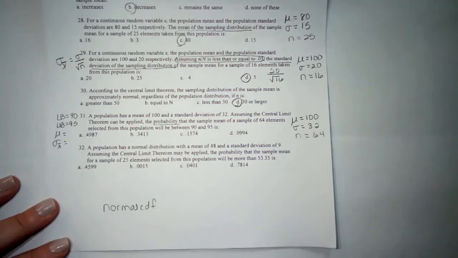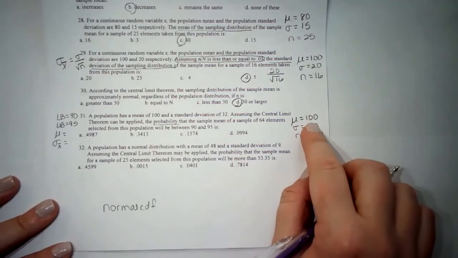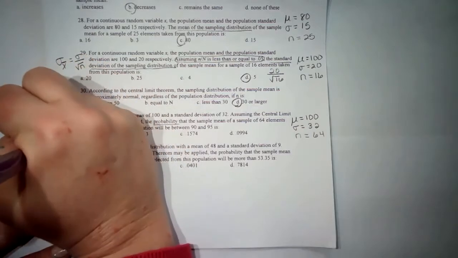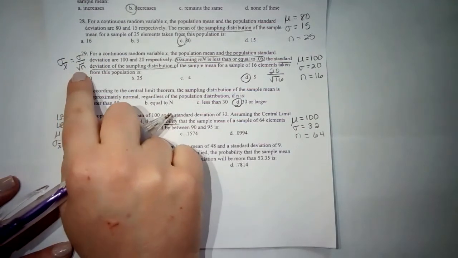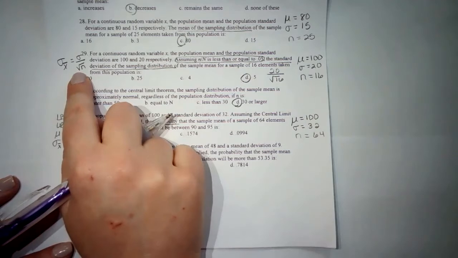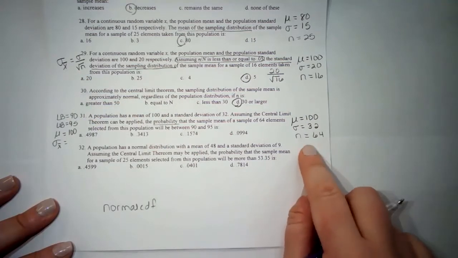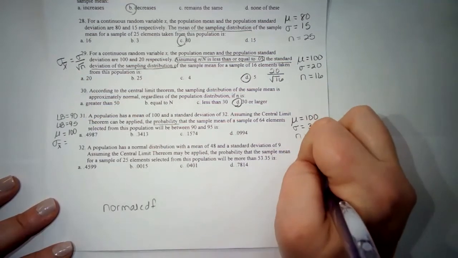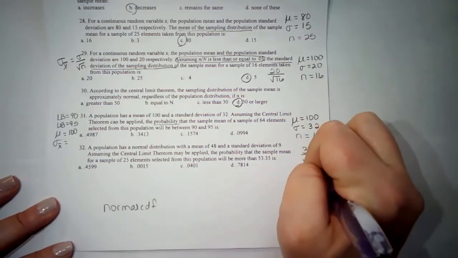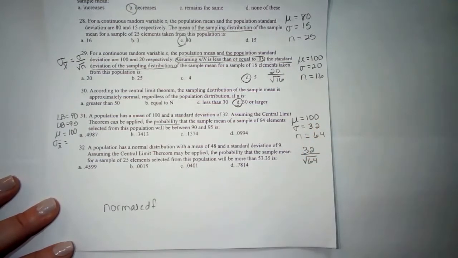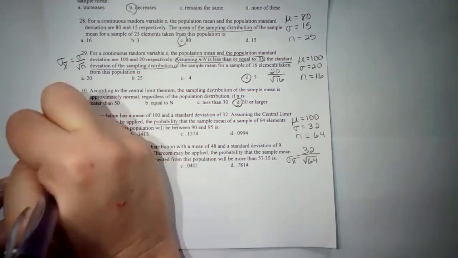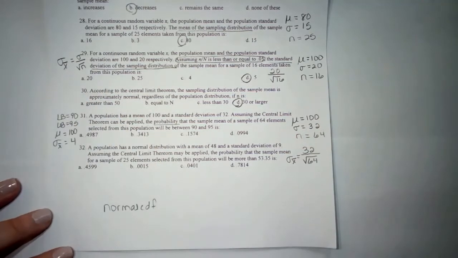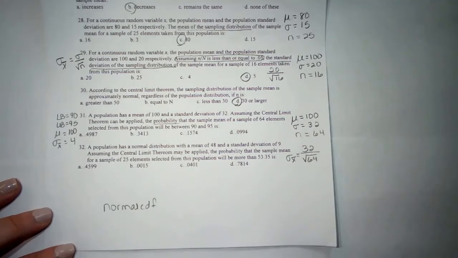But now I'm talking about sampling distributions. What's my mean going to be? 100, right? The mean does not change. What changes? We just talked about it. Standard deviation. So if it gives you a sample size, then you're going to take 32 divided by the square root of the sample size. That's going to give you your sigma x bar, which is 4. That's what you're going to plug in, okay?